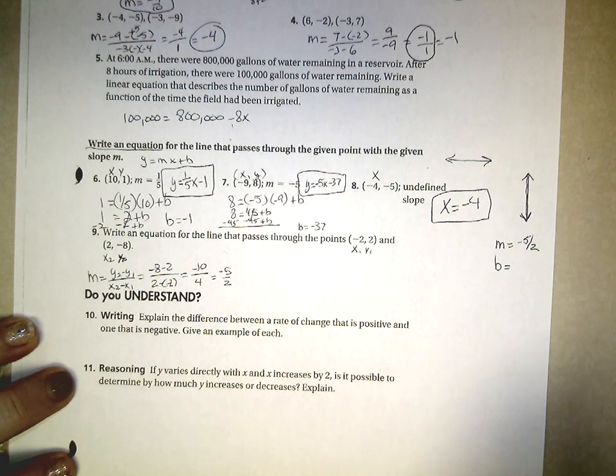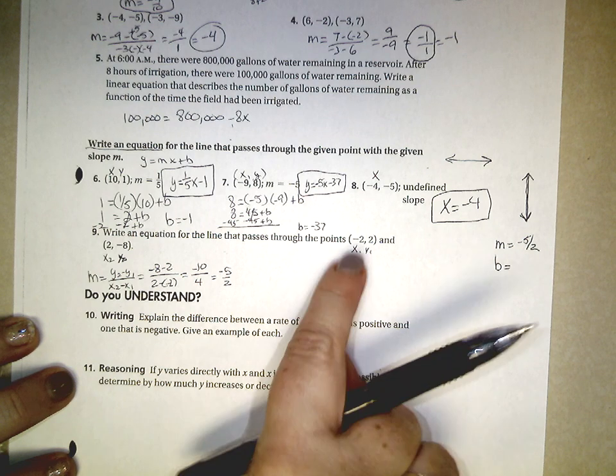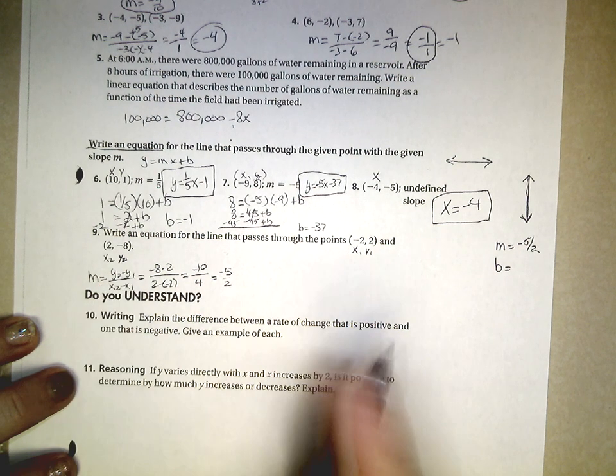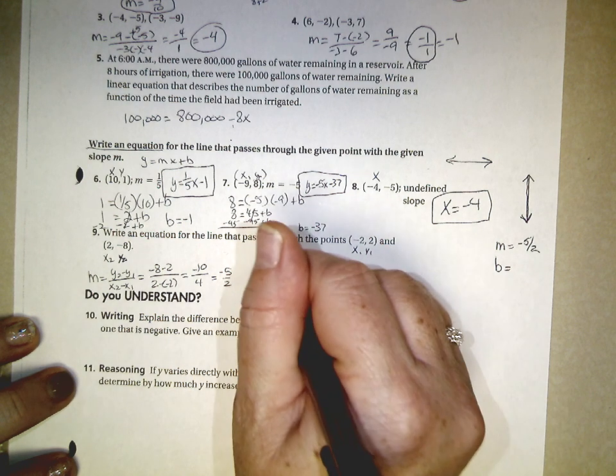We need our b. Now we have a set of coordinates and we can choose either one. It'll still work. We have our m. We're just going to plug back in.